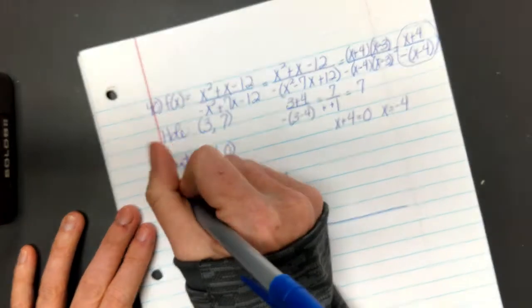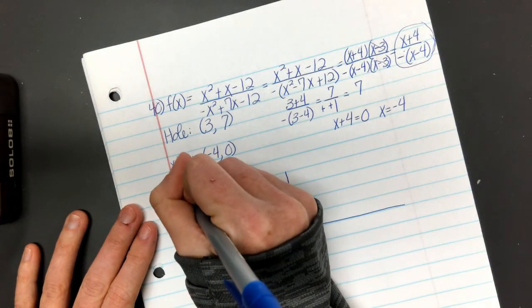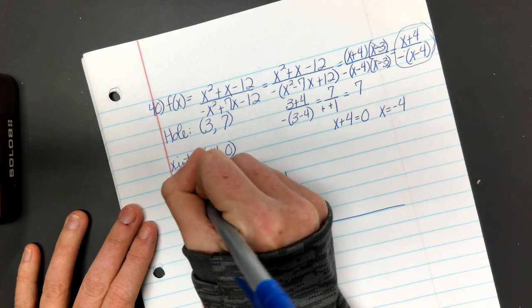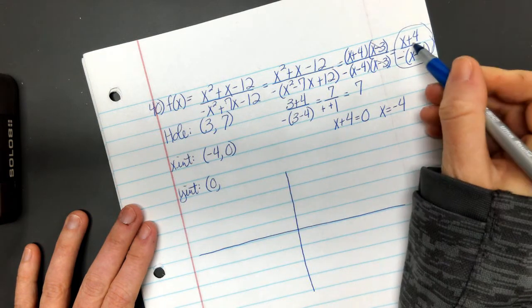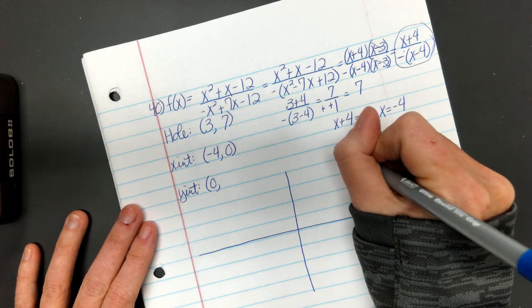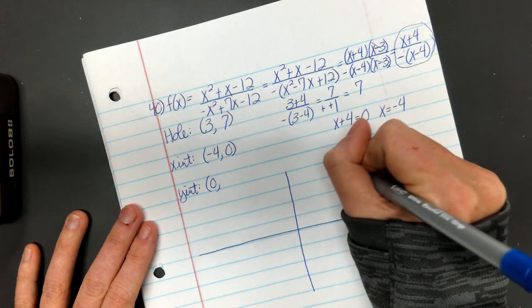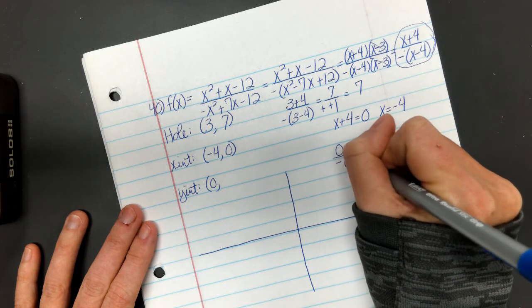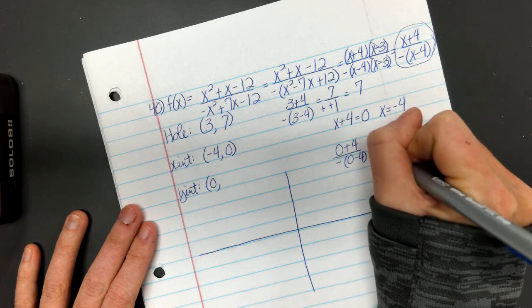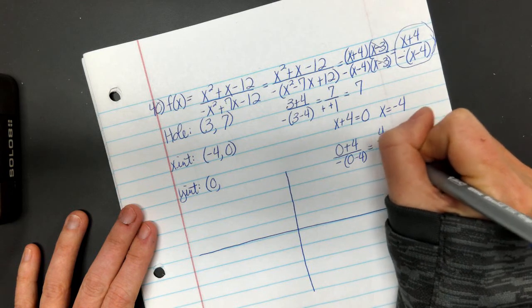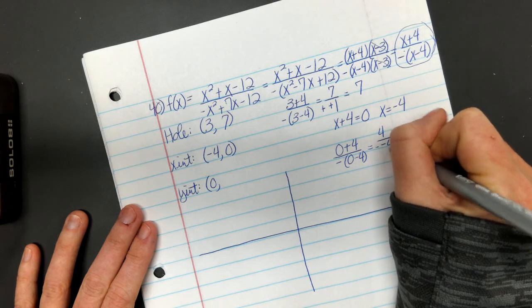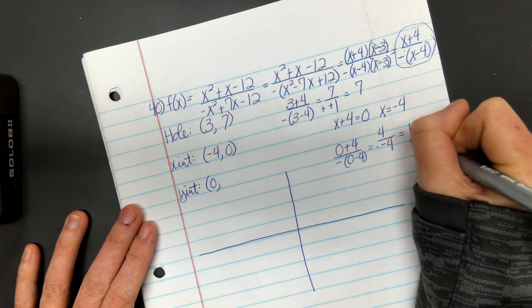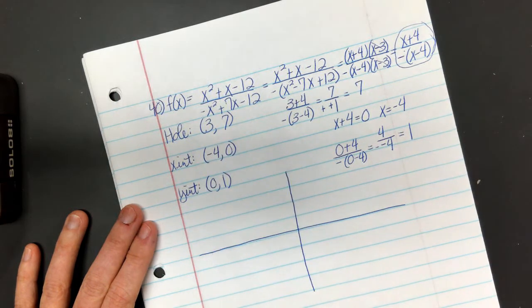Okay, and then I'm going to have a y-intercept when my x is equal to 0. And so when x is equal to 0 right here, that'll give me 0 plus 4 over -0 minus 4. So that's going to give me 4 over -4, so 4 over 4 gives me 1. So I've got a y-intercept at 0, 1.